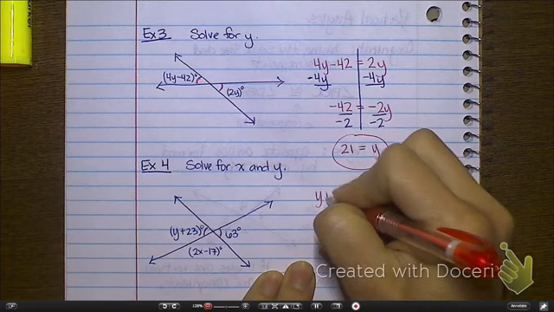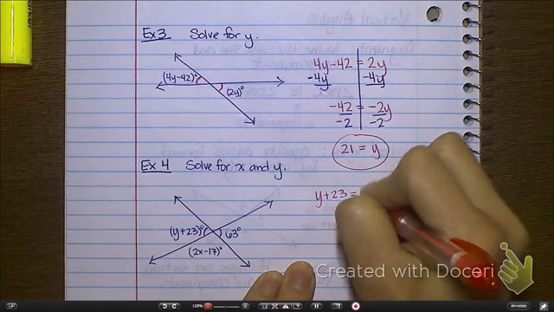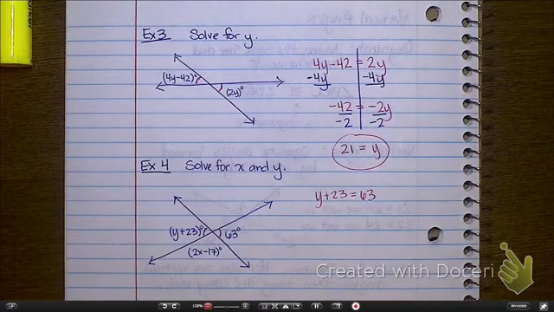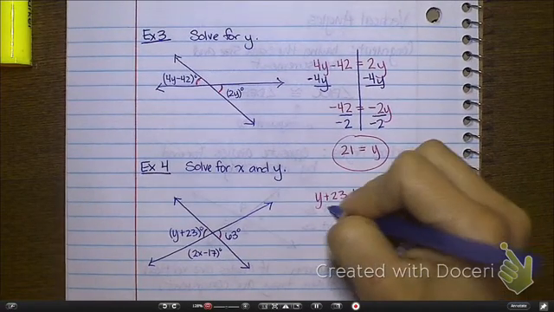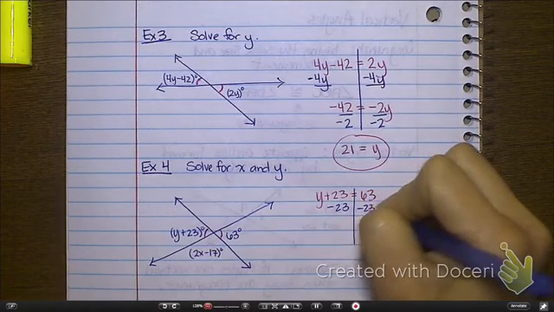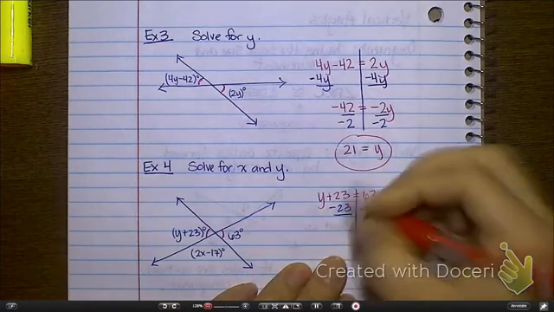So y plus 23 is equal to 63. Okay, so now how am I going to solve that for y? Subtract 23, right? Okay, so now that I've subtracted, what is the value of y?